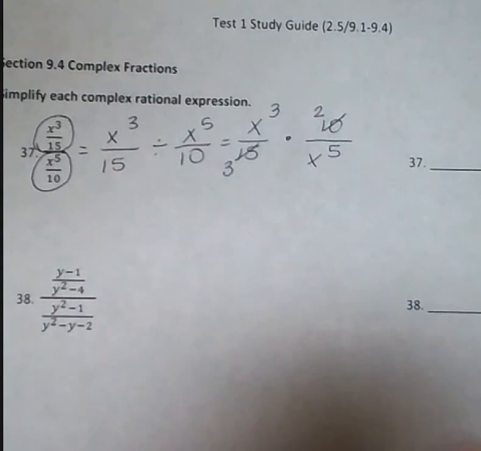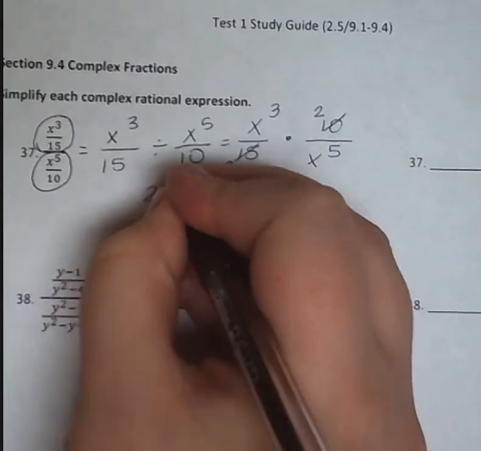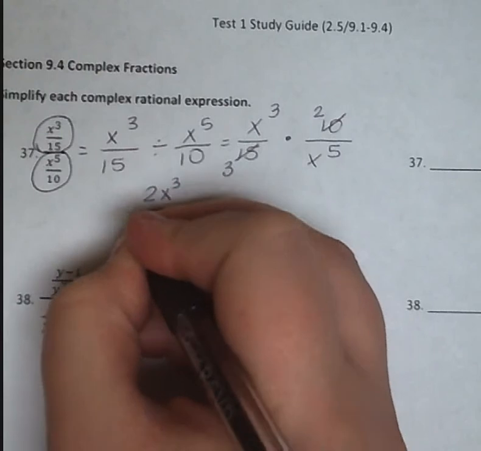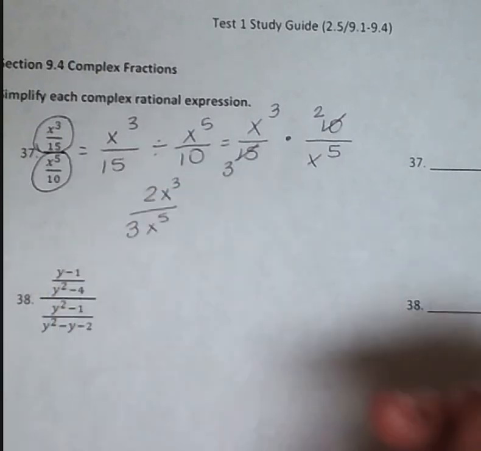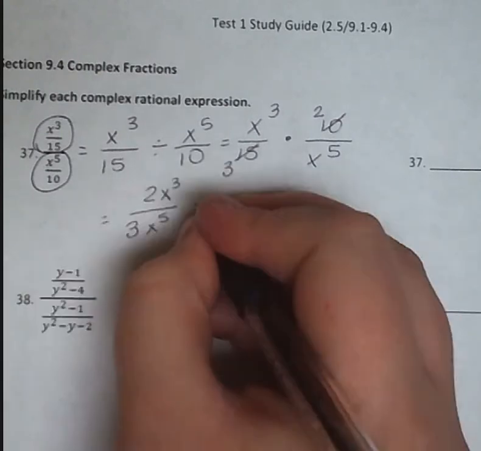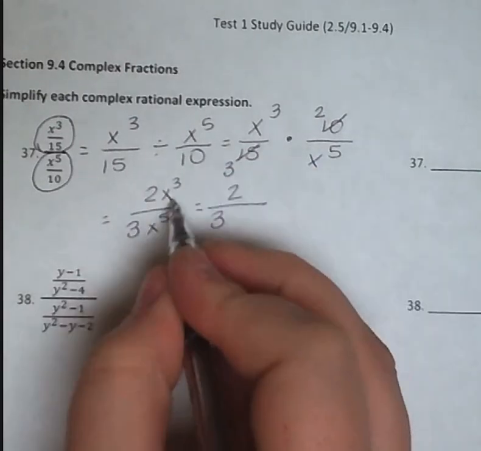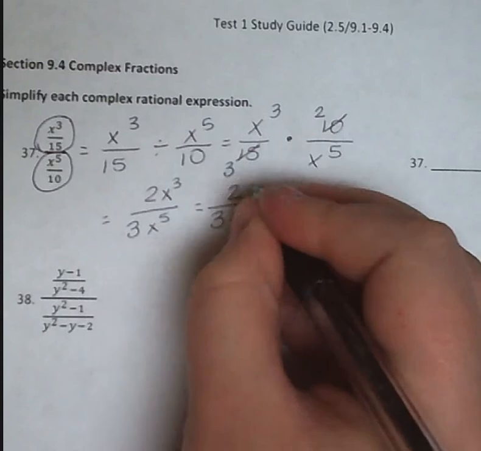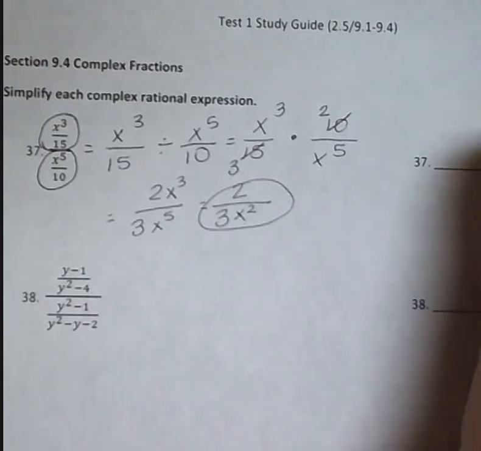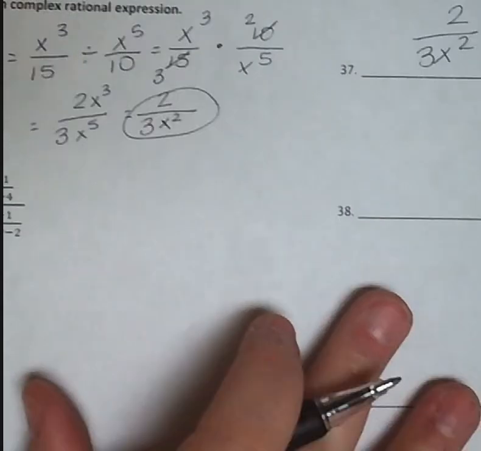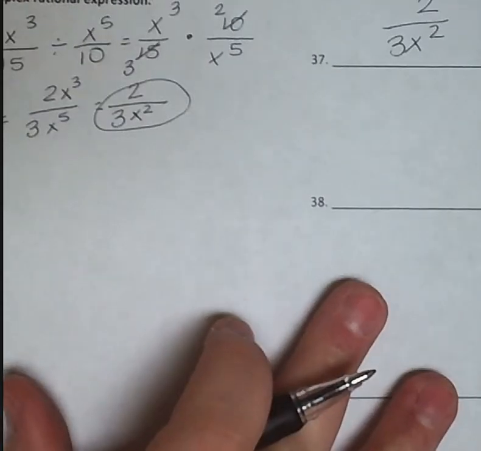So that gives us 2x to the third over 3x to the fifth. And then our x's simplify to be an x squared on bottom. Okay, so our answer is 2 divided by 3x squared.